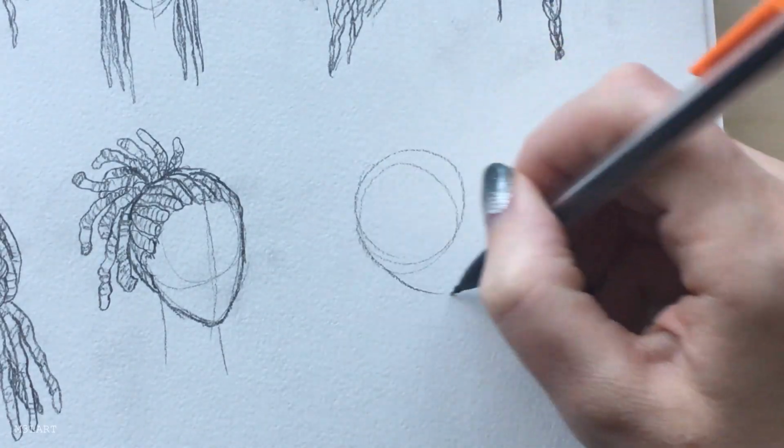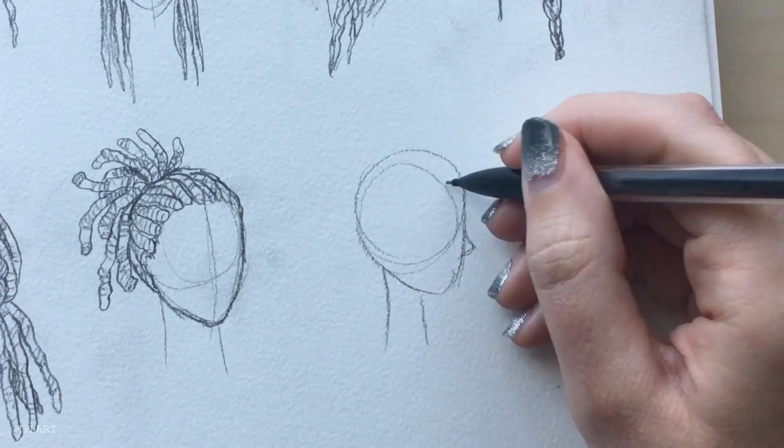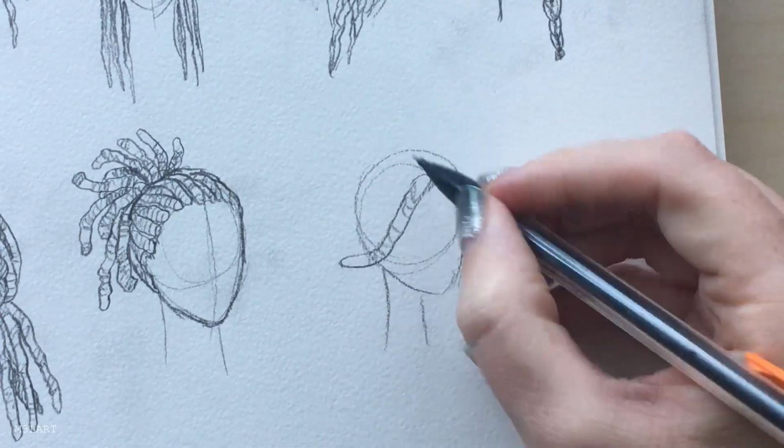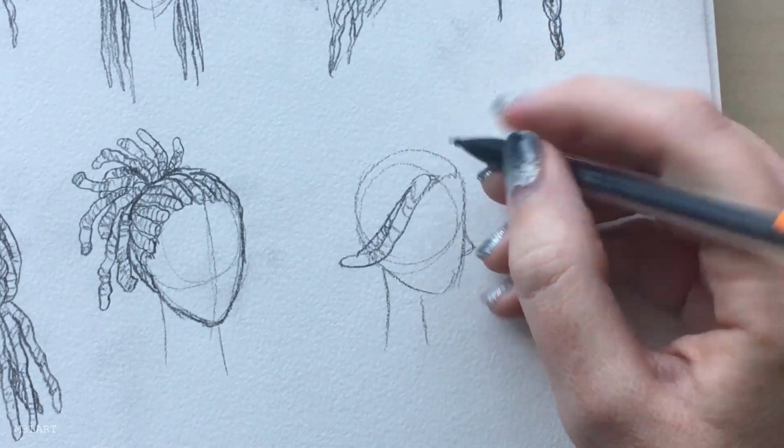For the side profile view, I'll be showing the locks in a half up, half down style. It's a very loose one where the hair is held in place by just a few locks which are tied together in the back.